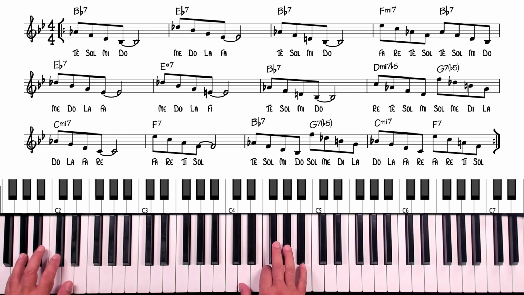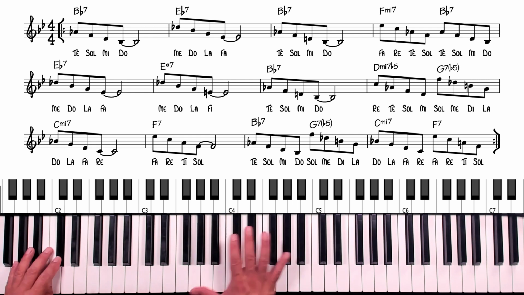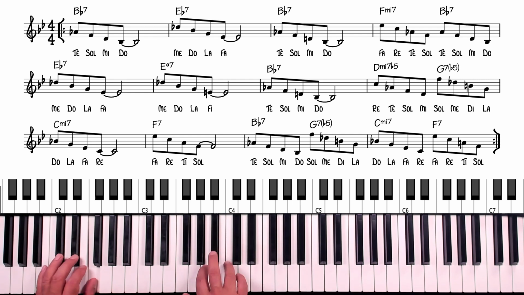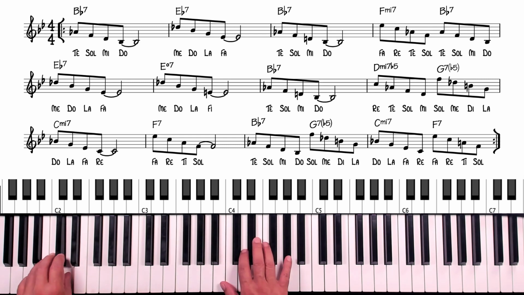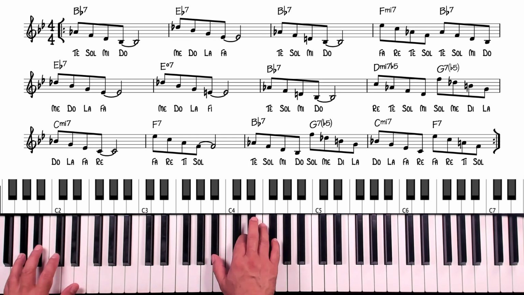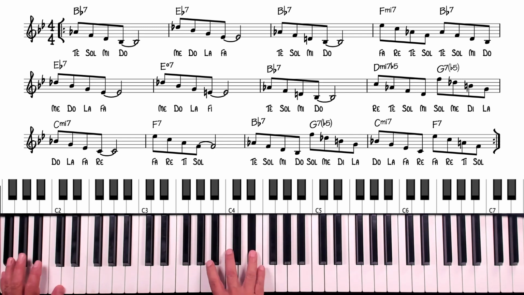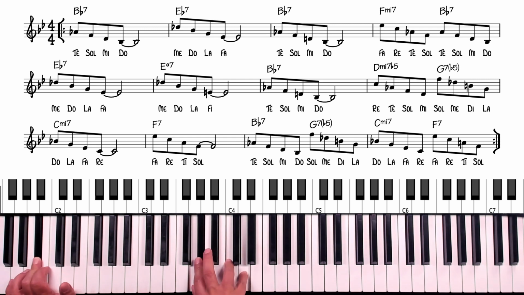Re, ti, sol, mi, di, la, do, la, fa, re, ti, sol. Turn around. Ti, sol, mi, do, sol, mi, di, la, do, la, fa, re, ti, sol, do.